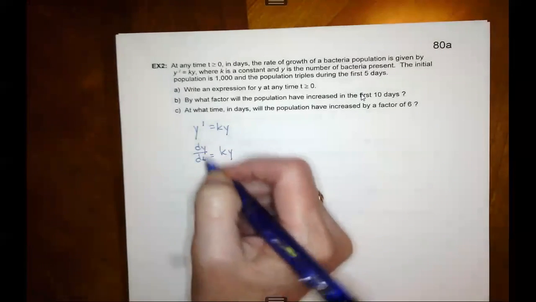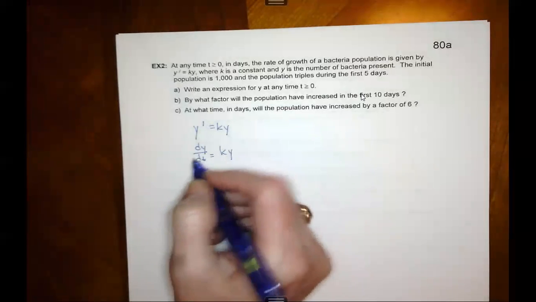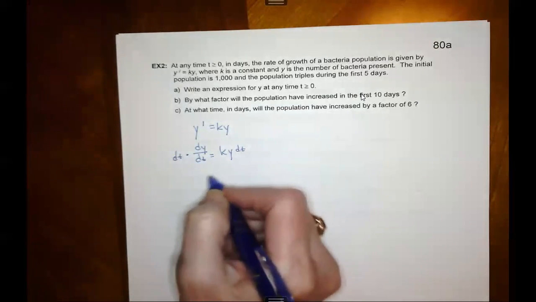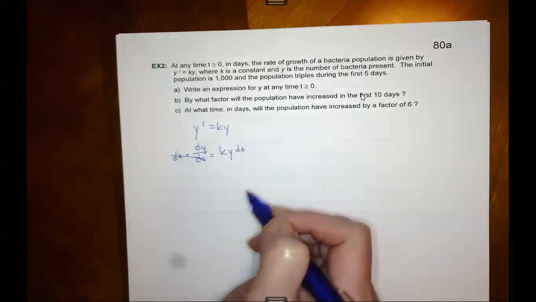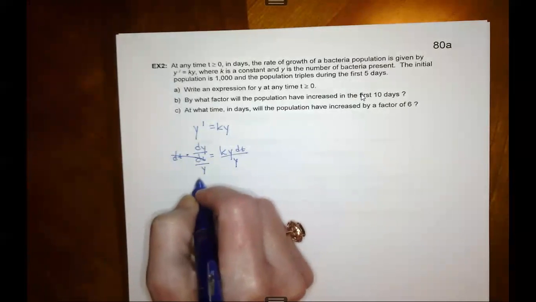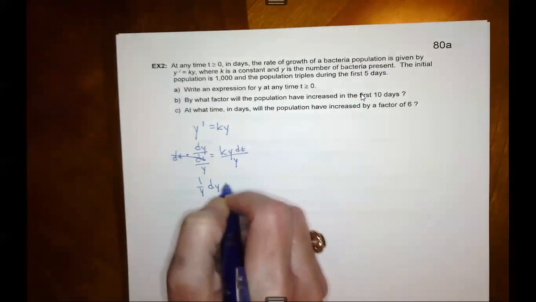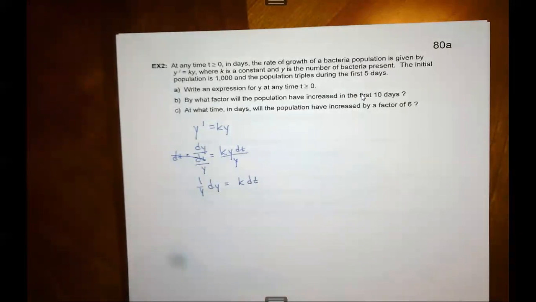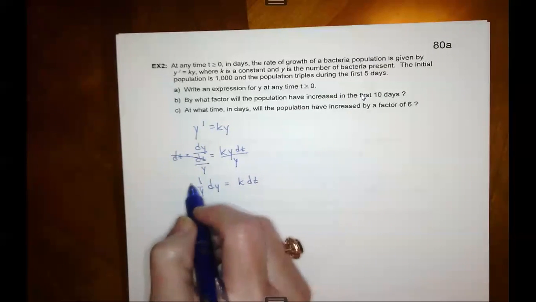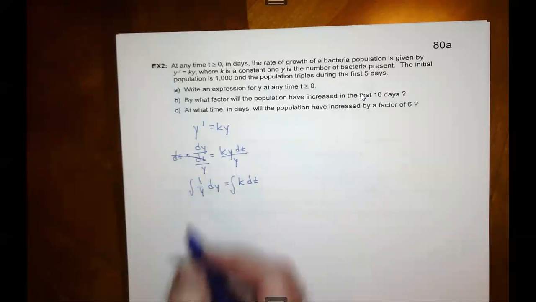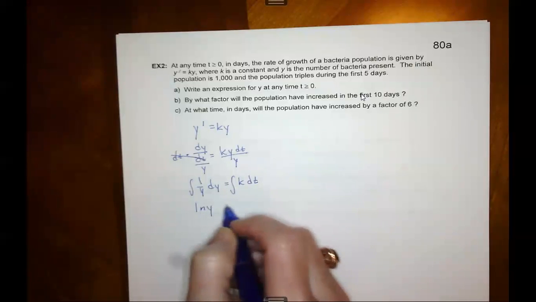Now we know that we need to integrate, but before we do that, we've got to separate the variables. So we're going to multiply by dt, so those are gone, and I'm going to divide by y. So I have 1 over y dy equals k dt. And then I need to integrate. So the integral of 1 over y would be ln of y.